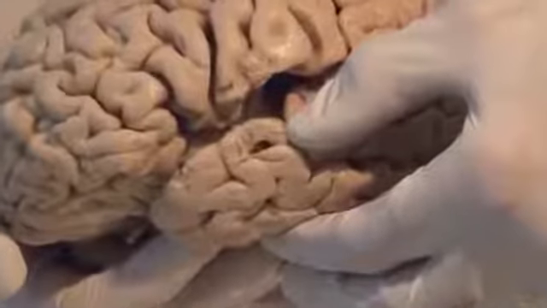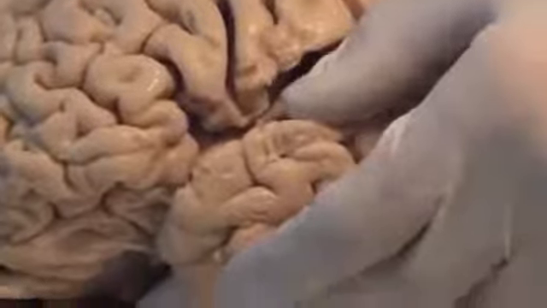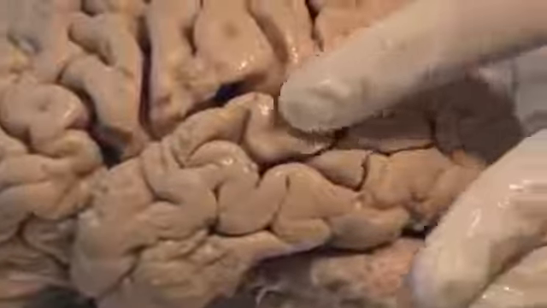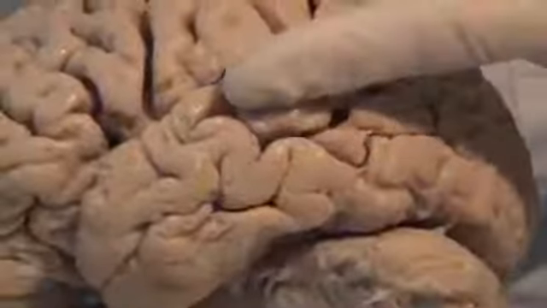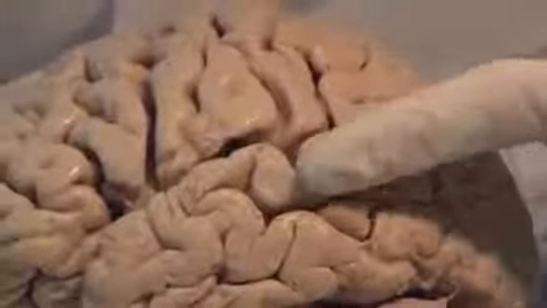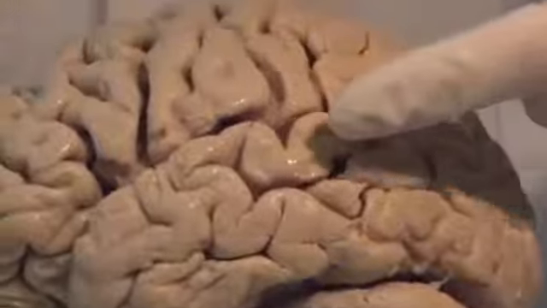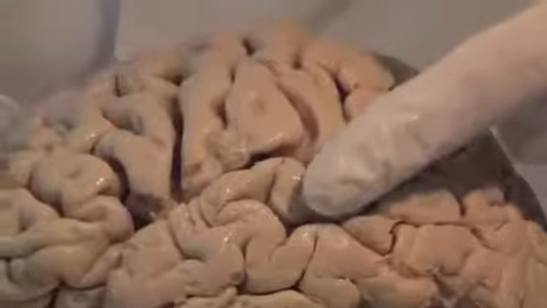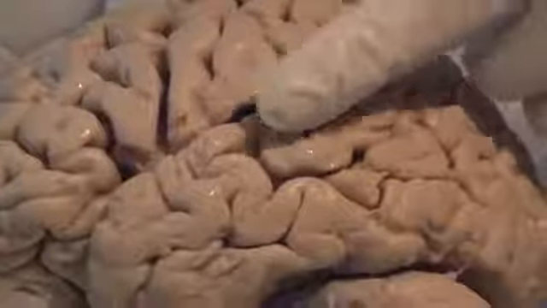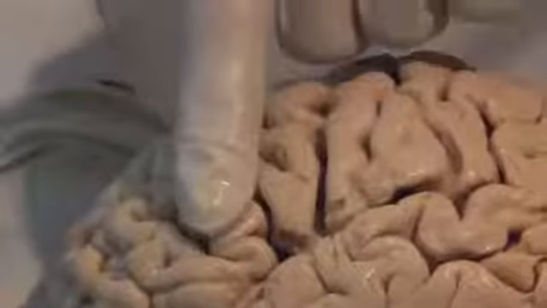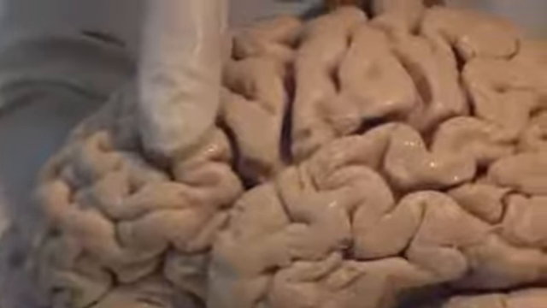This is the lateral fissure, and auditory information, sound, comes to both hemispheres and is processed here, and this area behind it, the superior temporal gyrus, this back part here is involved in the comprehension of language. So you've got two language areas, an interpretive language area and a production language area.